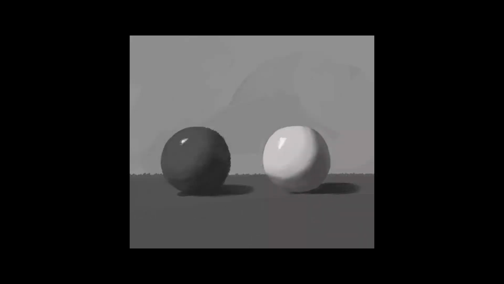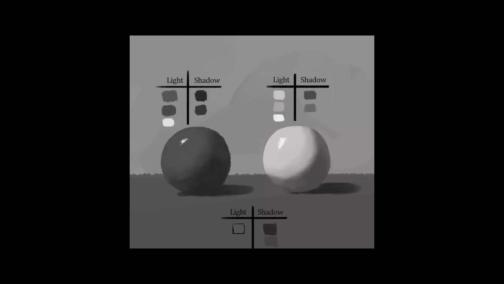Here's a very simple painting of 2 spheres that exist in the same light, but they're 2 different local values. And as I bring up their charts, you can kind of see how each of the 5 values is slightly different per object, but the spirit of thinking is the same.